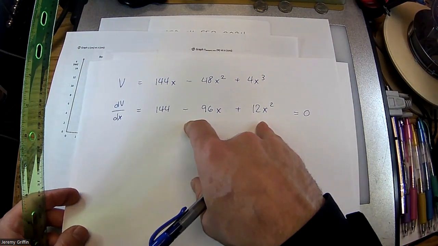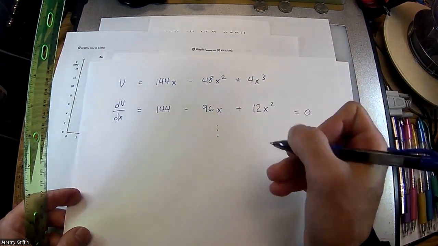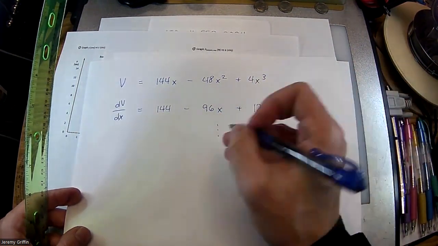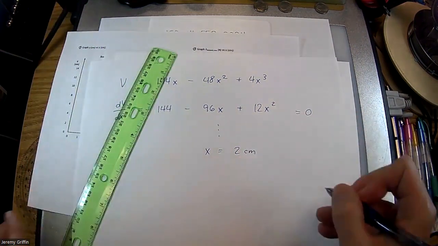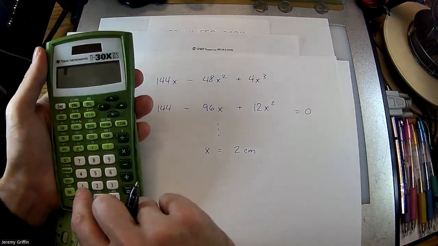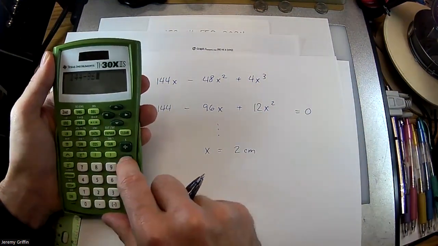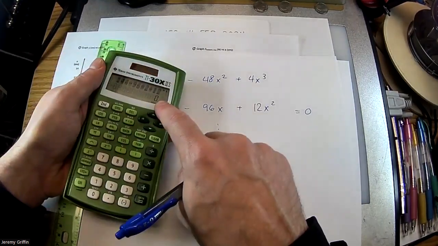Ooh, you guys think you could solve that for x? That is solvable, right? I'm going to skip a little bit here and reveal the answer. The answer ends up being 2 and the unit is centimeters. Let me prove that to you guys. If I take 2 and plug it into here, this should zero out. See if it does. That's 144 minus 96 times 2 plus 12 times 2 squared. Yep, it's 0.